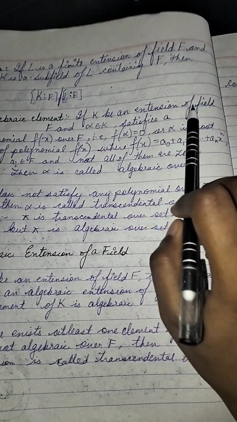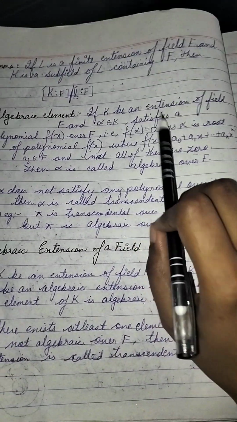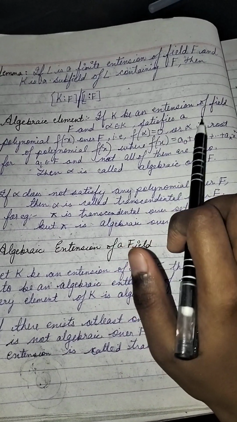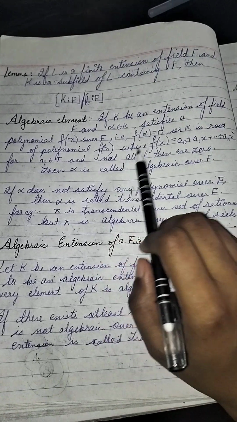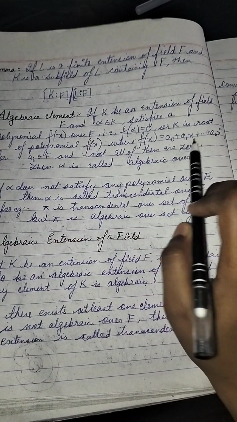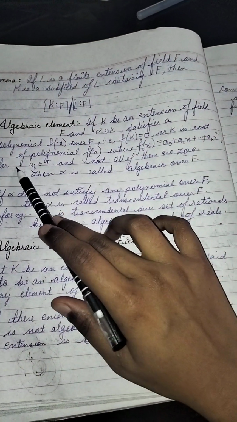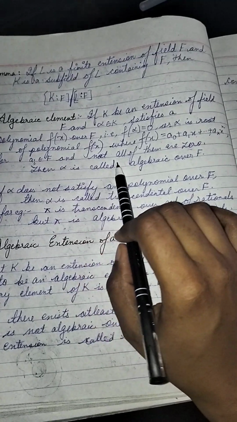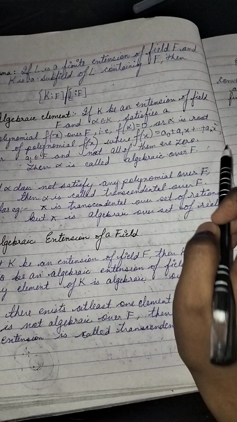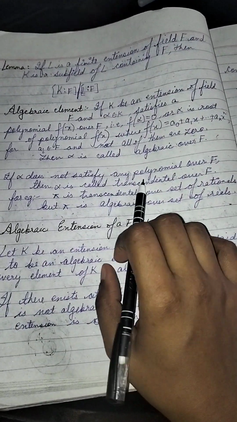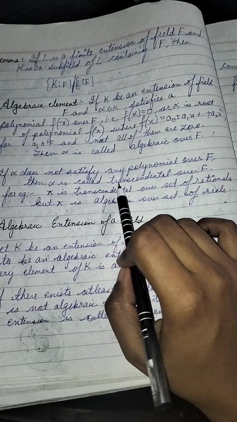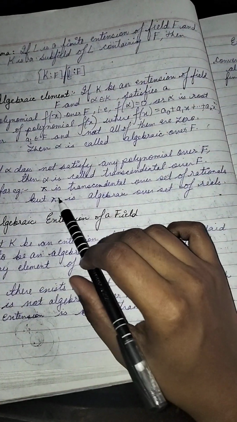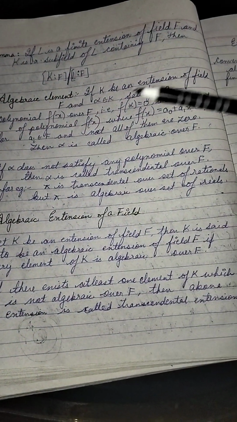If K is an extension of field F and alpha belongs to K satisfies a polynomial f(x) over F, that is f(alpha) equals 0, or alpha is a root of polynomial f(x), where f(x) equals a0 plus a1 x up to an x to the power n, for a_i belonging to F and not all of them are 0, then alpha is called algebraic over F. If alpha does not satisfy any polynomial over F, then alpha is called transcendental over F. For example, pi is transcendental over the set of rationals but is algebraic over the set of real numbers.